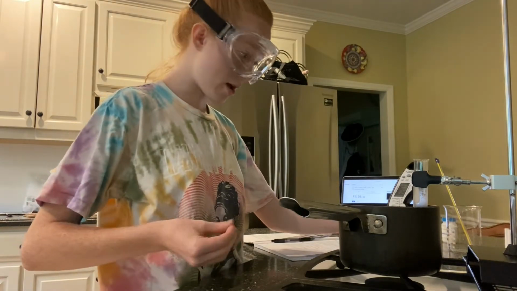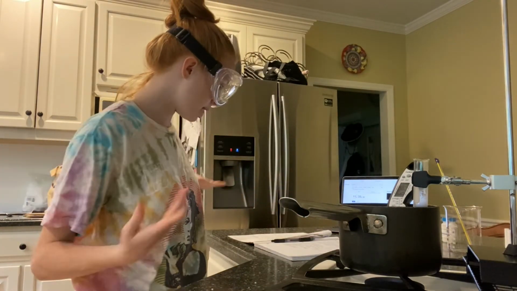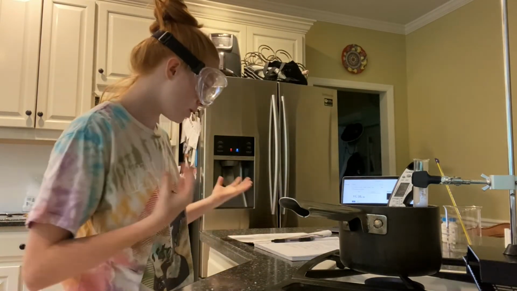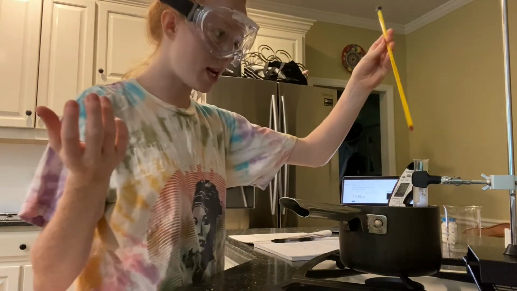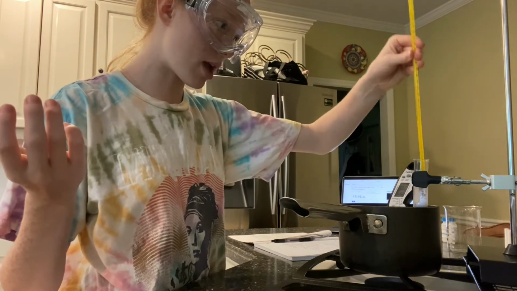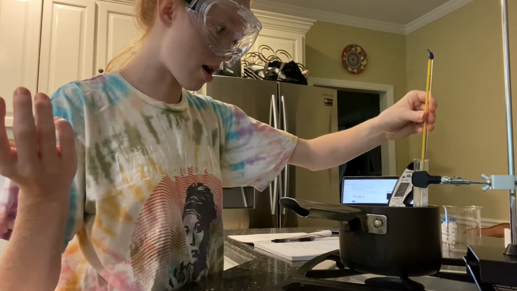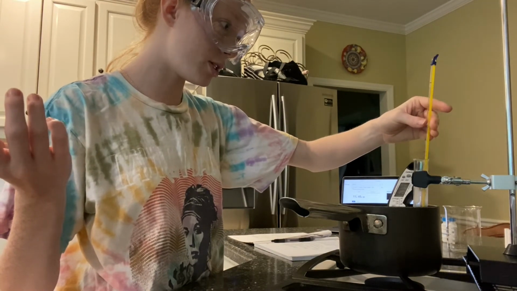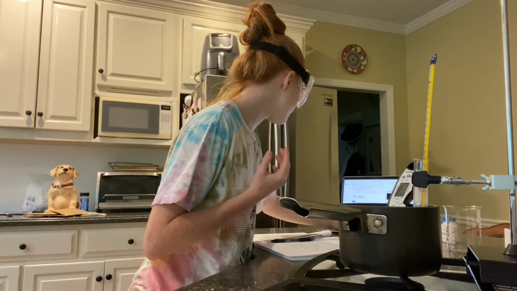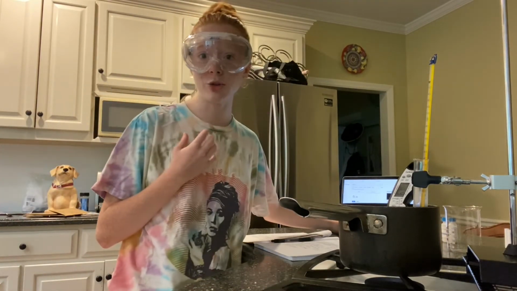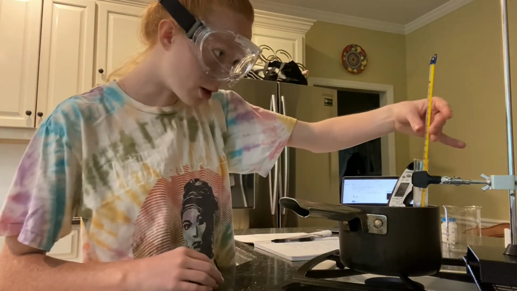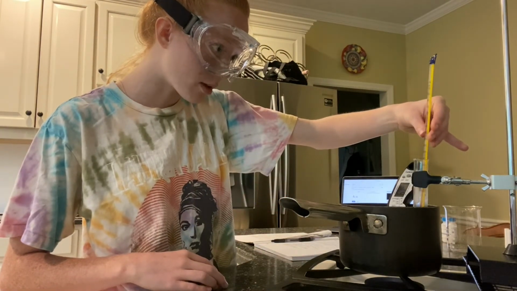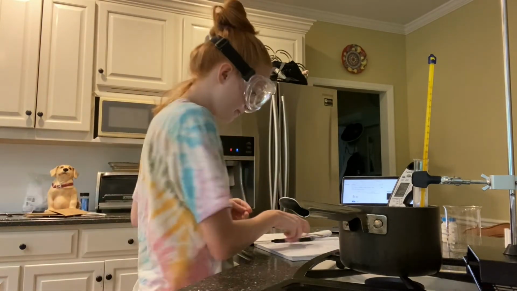Now I will repeat my steps from part A, which is to place this in a hot water bath and to record the temperatures and see how long it takes to melt. So my starting temperature is 52 degrees Celsius.